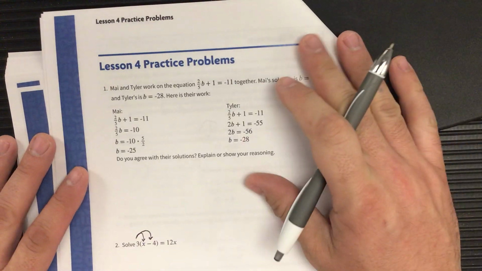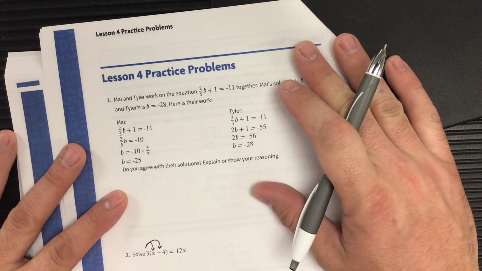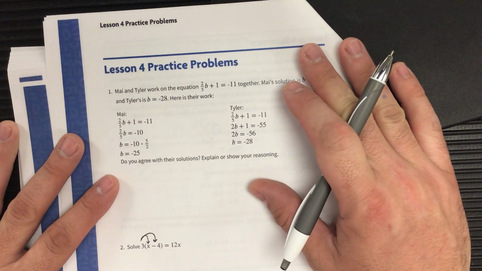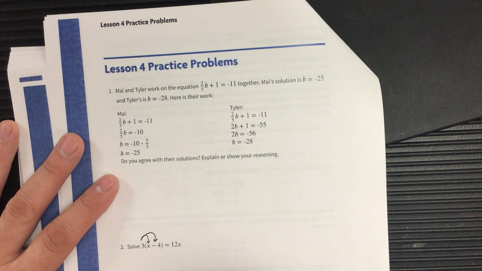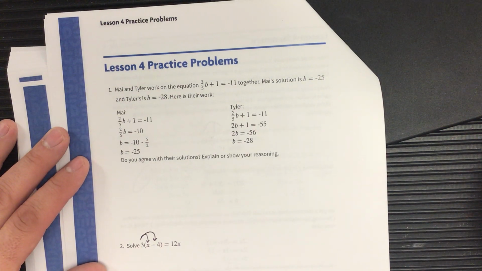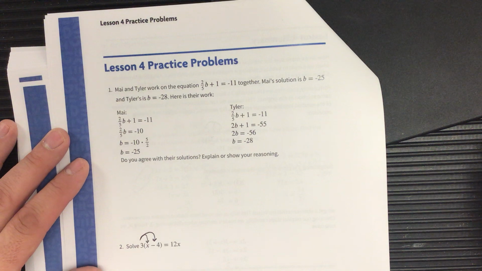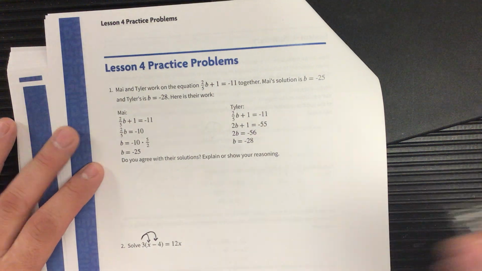No. Sophia. After the first two, they combined like terms. They took the 5 halves. Okay, there's actually a mistake prior to that. Oh, I didn't notice that. Brenna. Going to the second part, they added 1 instead of subtracting.